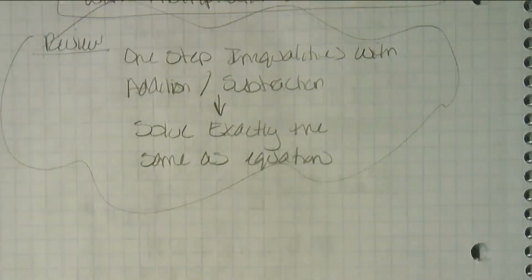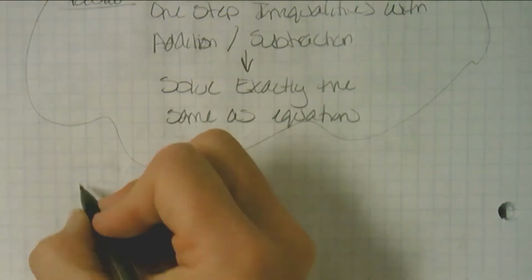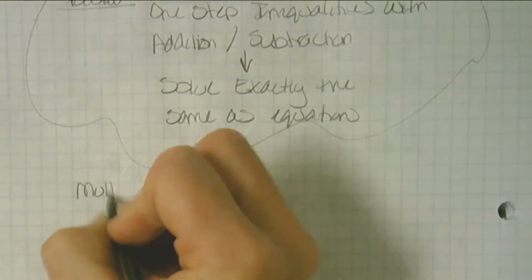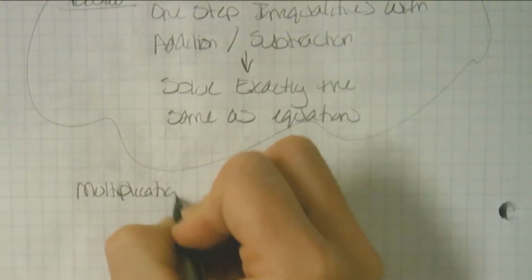That's what we talked about last week. How many of you guys are cool with that? Right? Okay. Now, the difference here is, when we have multiplication, let's first of all talk about multiplication.